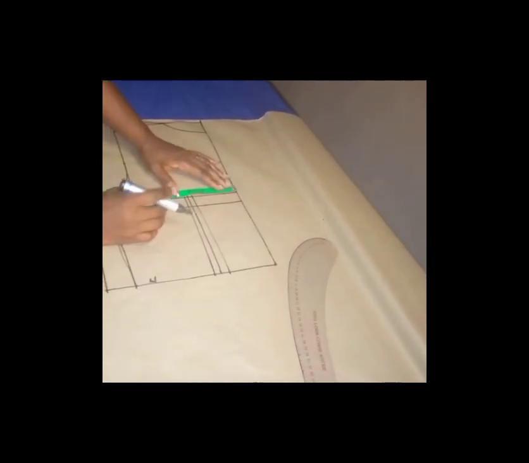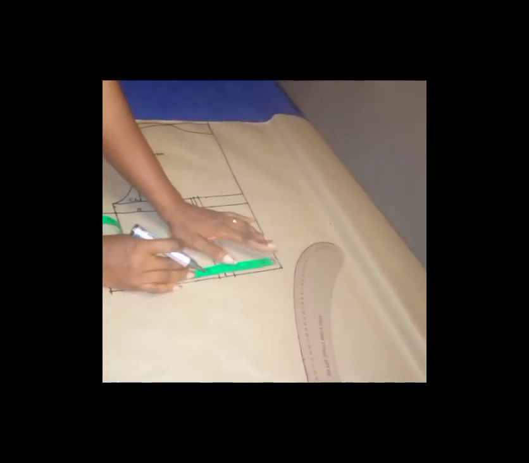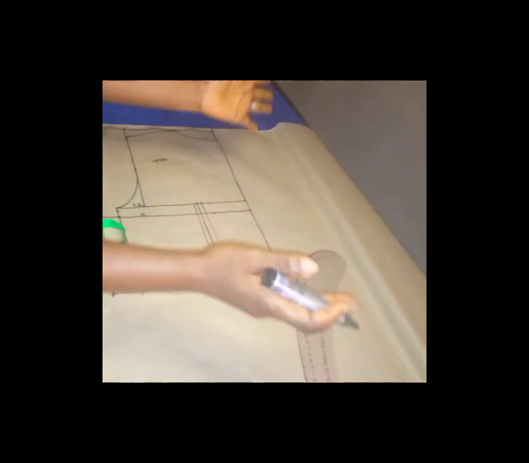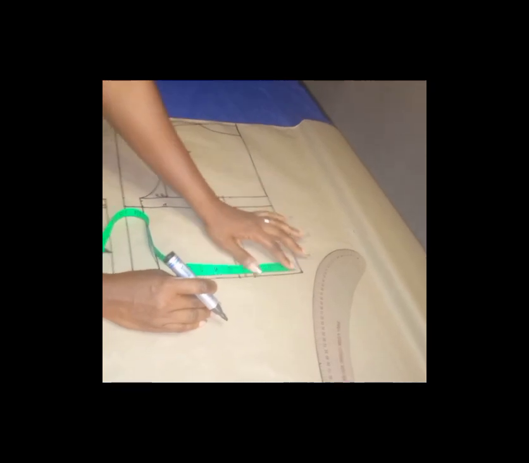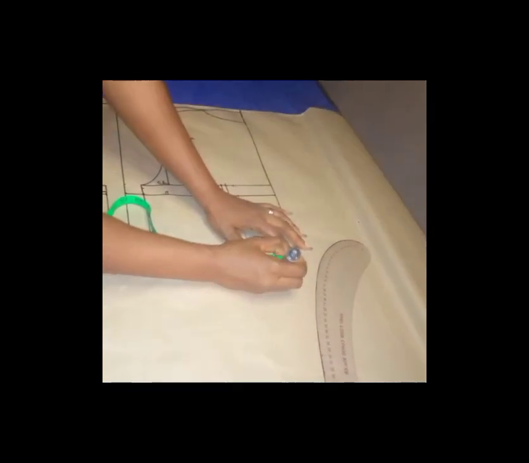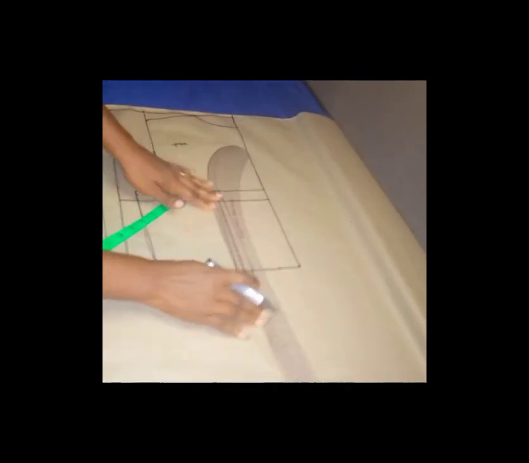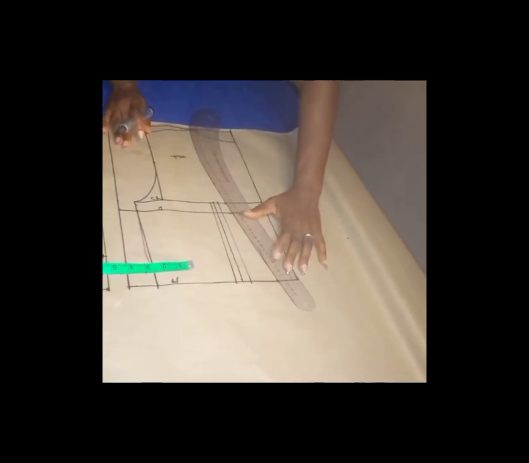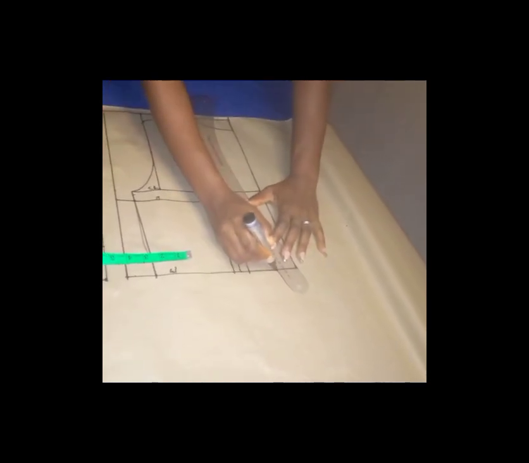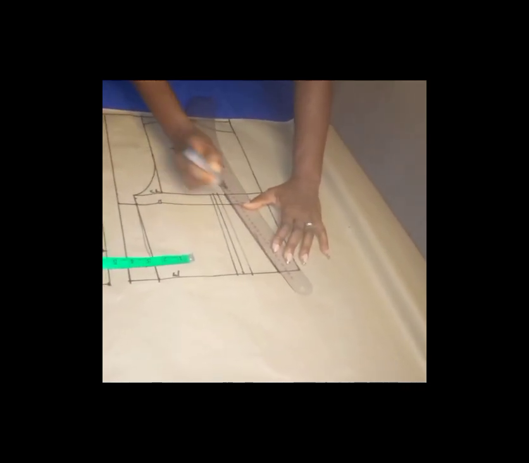So this is what I'm having currently. Next, from the center back, I'm going to take 3 inches because I want the chest part to be wide and the waist area to be a bit slimmer. So at the chest line I took 3 inches, and at the waist area I measured 1.5 inch.